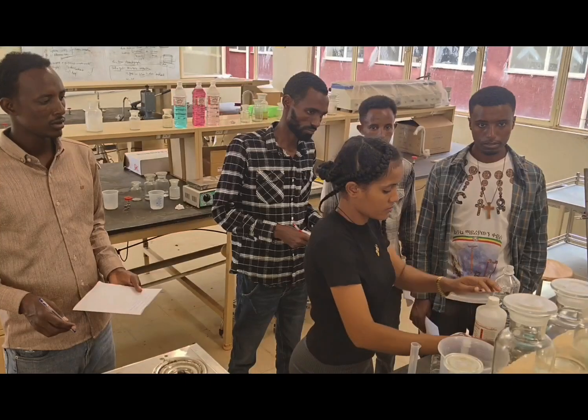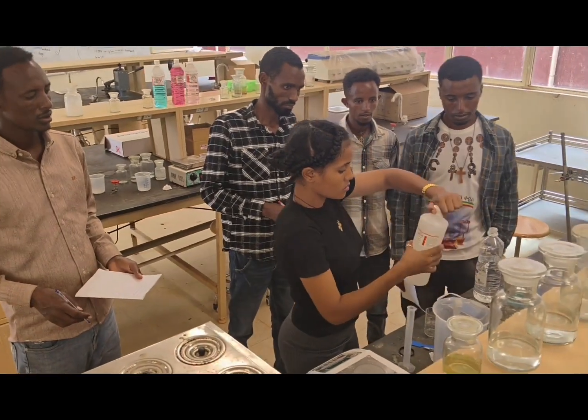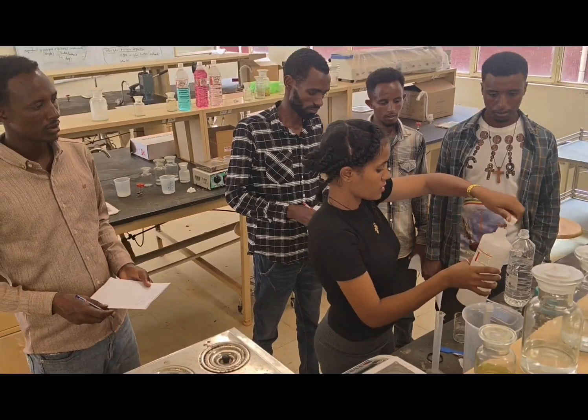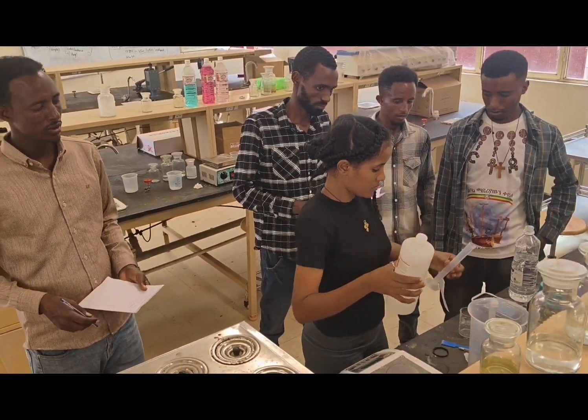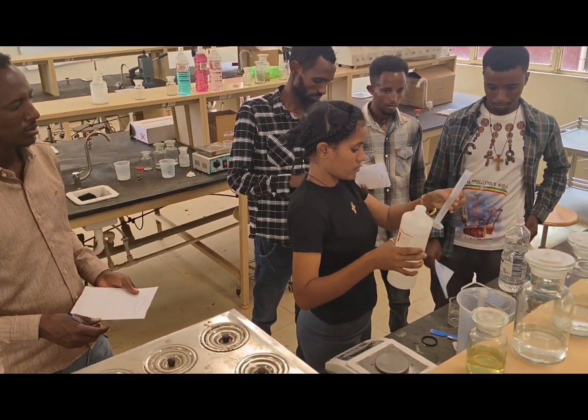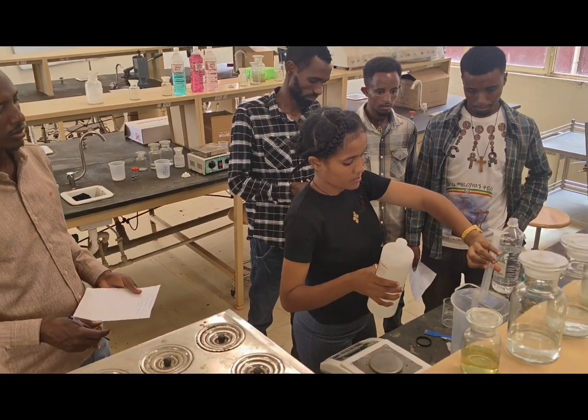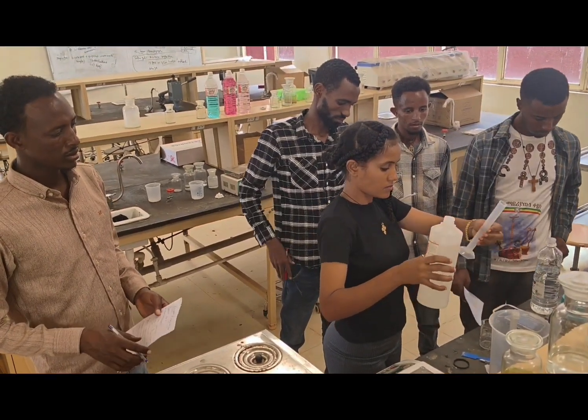Let us see the experiment now practically. Now let us see the preparation of the mobile phase, that is 4:1:5. N-butanol 4 parts, 1 part acetic acid, and 5 parts water. So we are preparing 250 ml of mobile phase for both the experiments.